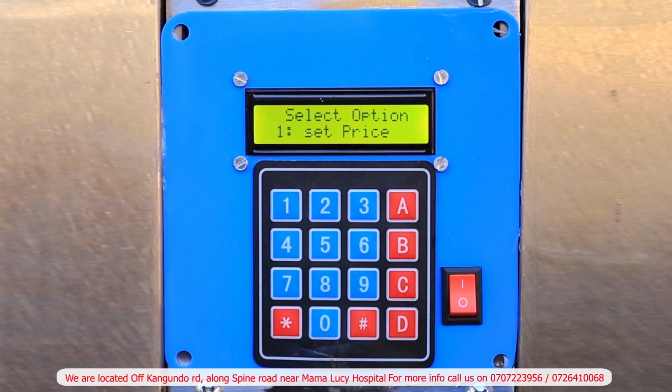For example, option number 1 under administration is for setting price or changing the unit price. Option 2 is calibration. Option 3 is viewing and clearing of your sales. Option 4 is for setting or changing your password. Option number 5 is for changing or setting your cleaning password. Option number 6 is for changing contrast.